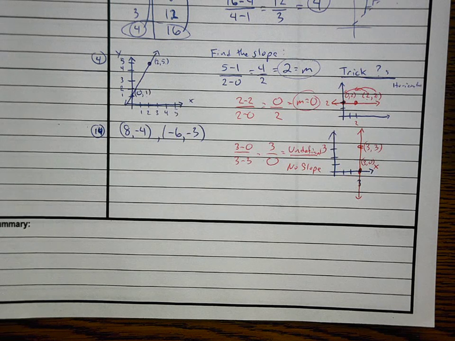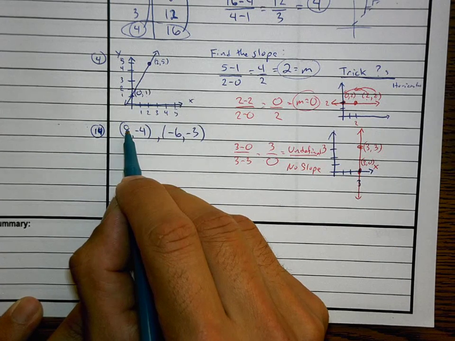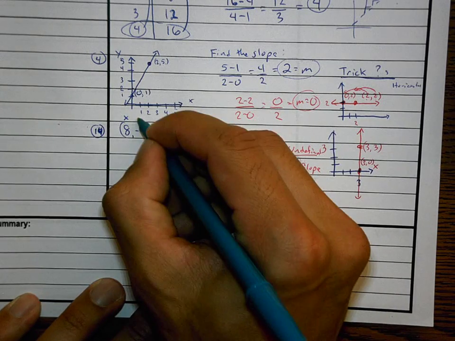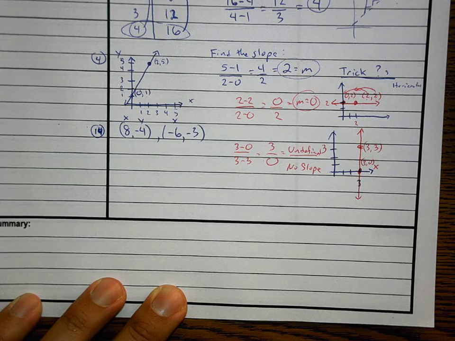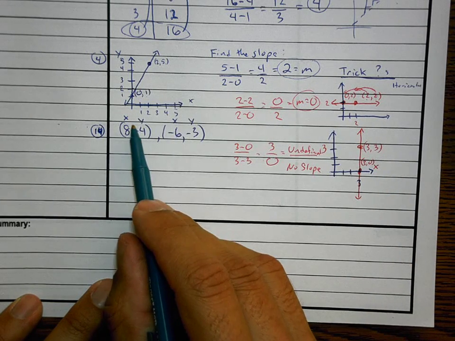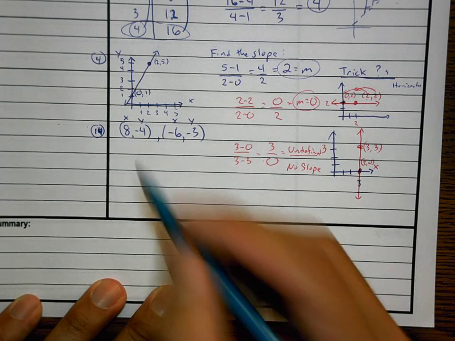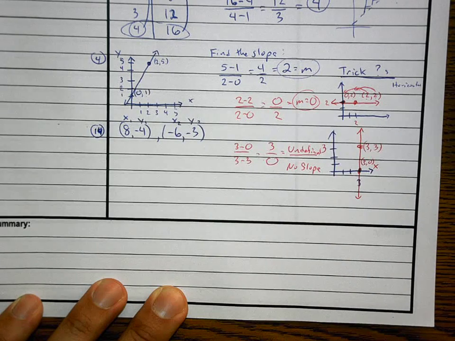You're going to have to make a choice. What I recommend you do is this. Let's call this. Is this x or is this y, the 8? I like to put an x over the 8. What's the negative 4, x or y? What about the negative 6? What about the negative 3? So this is an x, that's a y. This is an x, that's a y. Since they're different x's, we should probably label this as your first x, your first y, your second x, your second y. That way you get to decide what's going to subtract what.